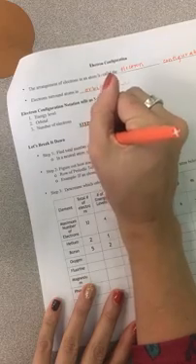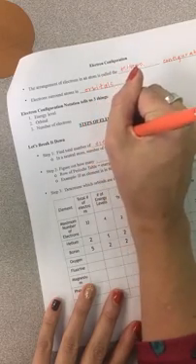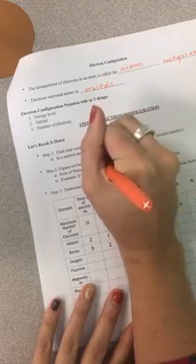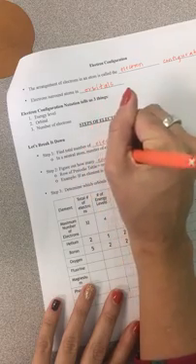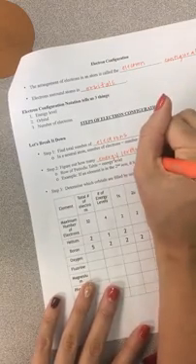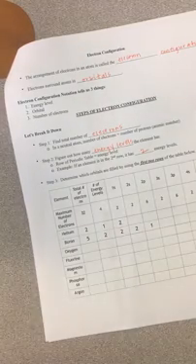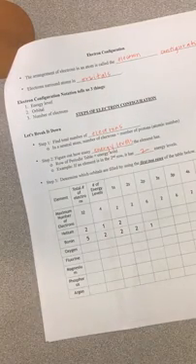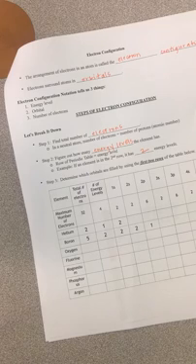So the first thing to do is find the total number of electrons. Then you're going to figure out how many energy levels this has. So the row of the periodic table is equal to the energy level. If an element is in the second row, it has 2 energy levels. If it's in the first row, it has 1 energy level. If it's in the third row, it has 3 energy levels, and you go on from there.